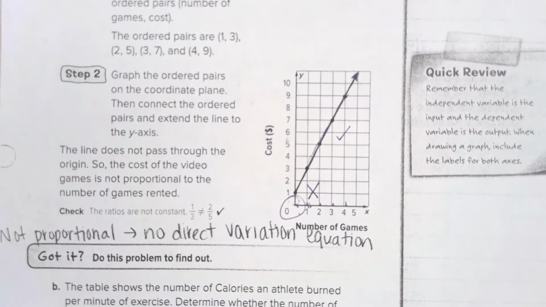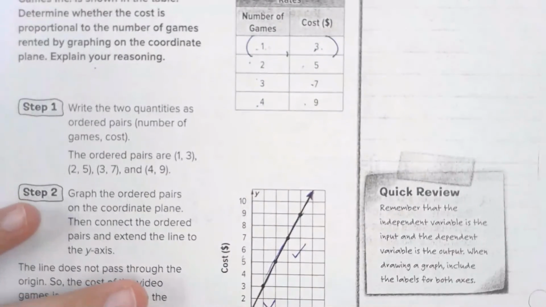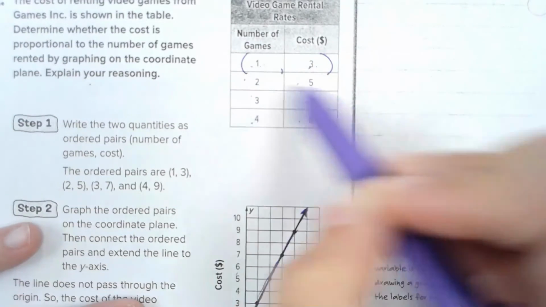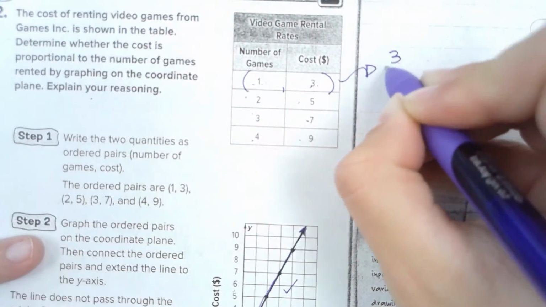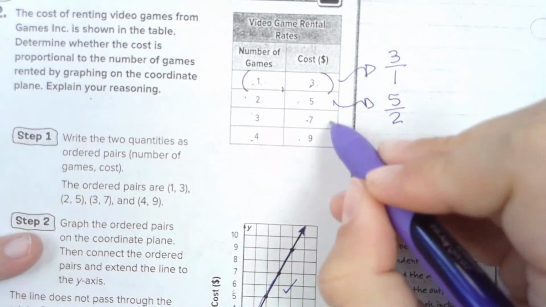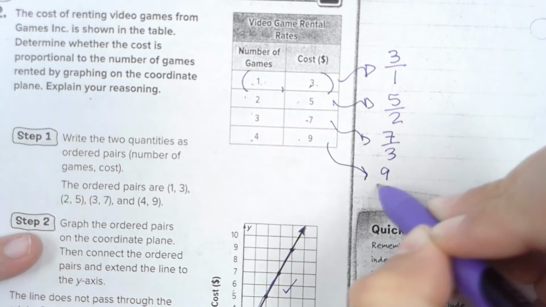Another way that you could have checked to see if this was proportional or not is, remember what we talked about yesterday with finding proportionality from a table? If you were to set up these ratios, this would be 3/1, 5/2, 7/3, and 9/4.